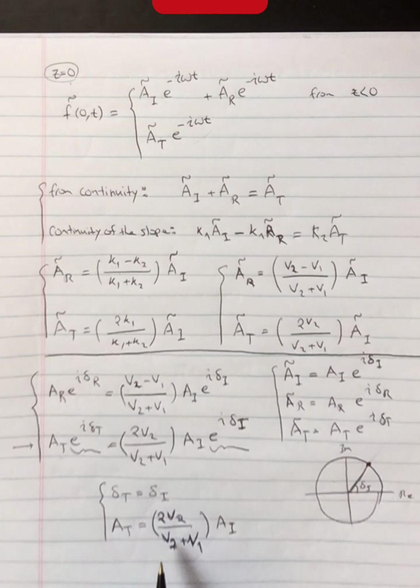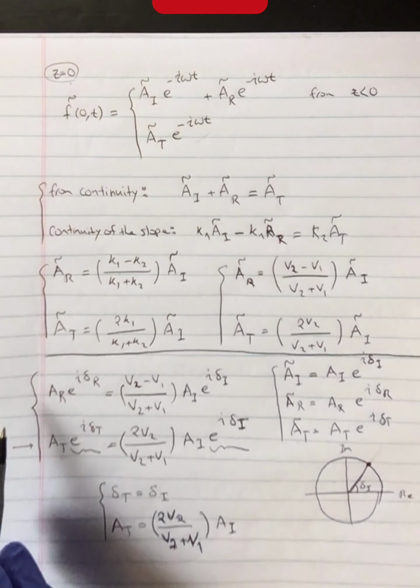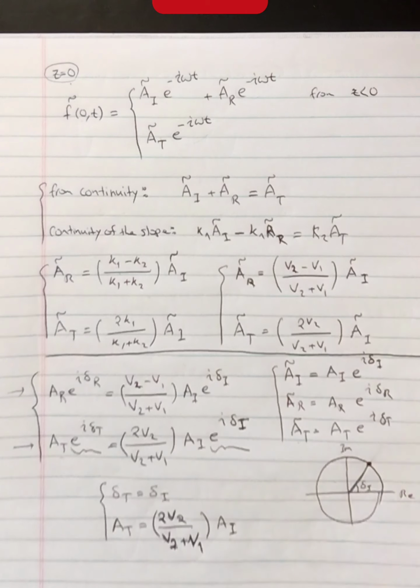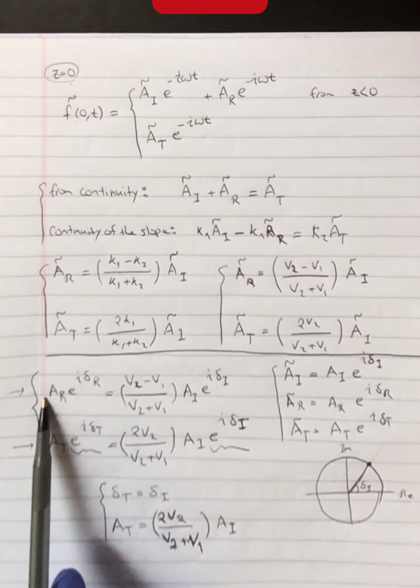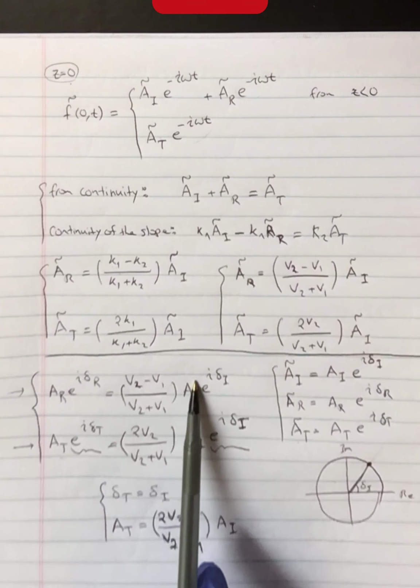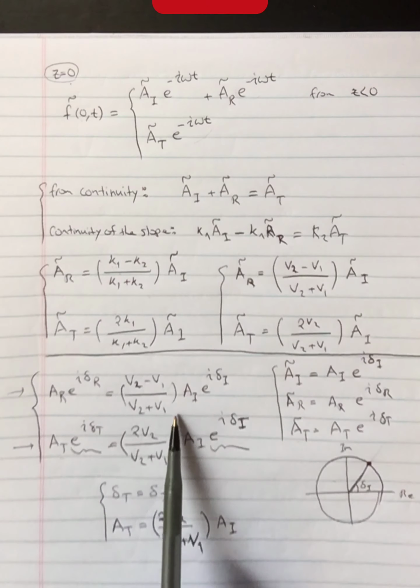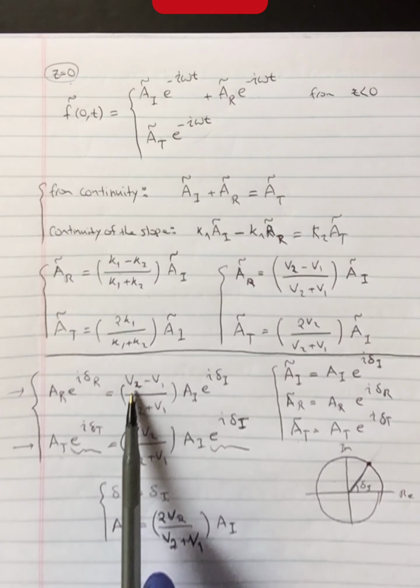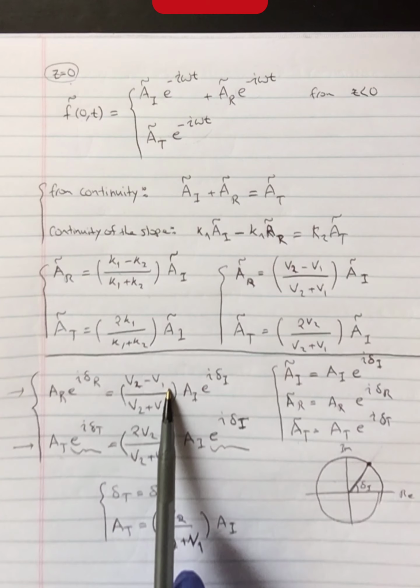So we did this one. Now let's go back and look at the first equation. Here there is a little bit of detail involved. If I want to do exactly the same thing I did here, I can say AR is a positive number, AI is a positive number, but now if we look at this ratio on the top, we have V2 minus V1.